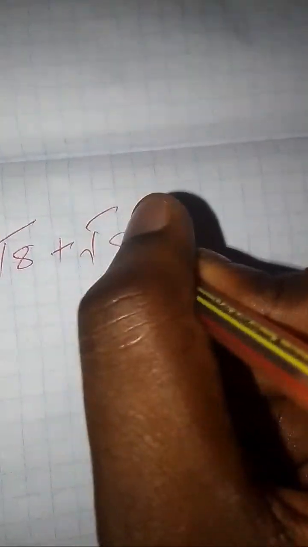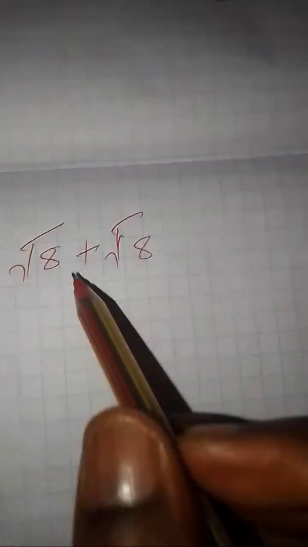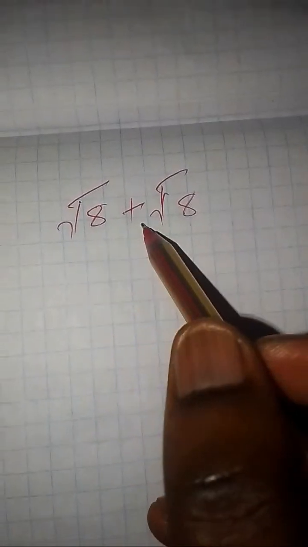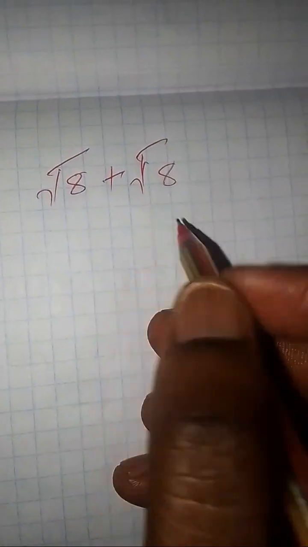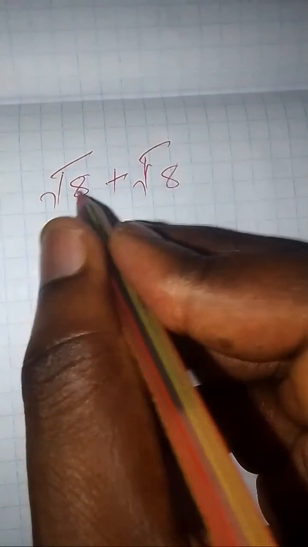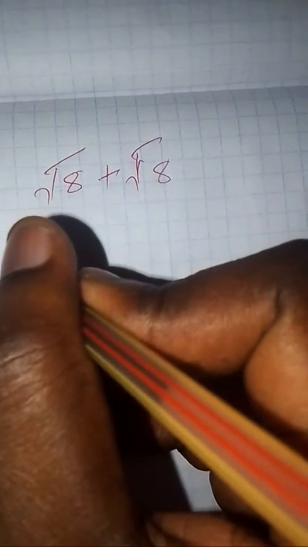In case we have a number like this, root 8 add to root 8, we are going to check this. Convert root 8. When you convert root 8, you shall have 4 multiplied by 2.